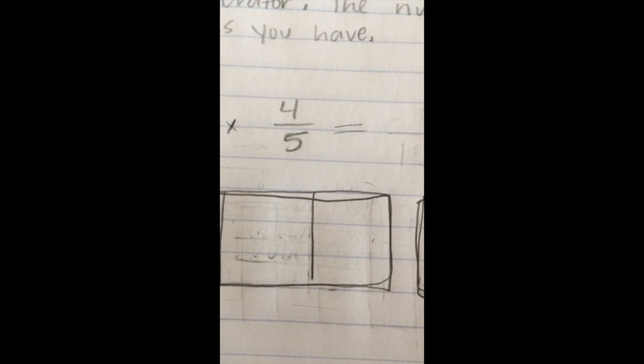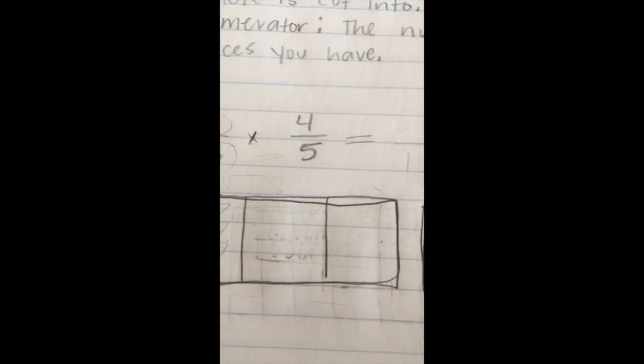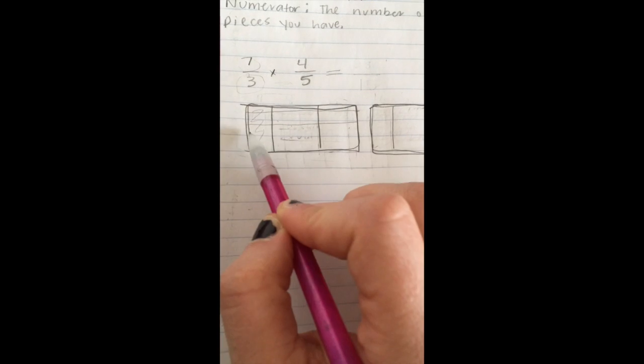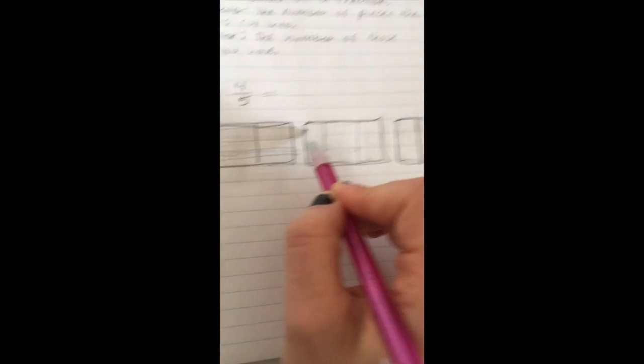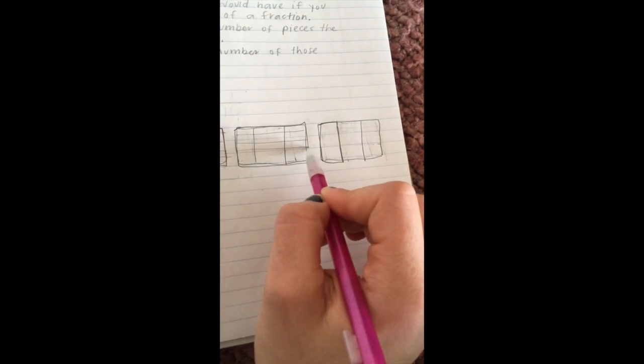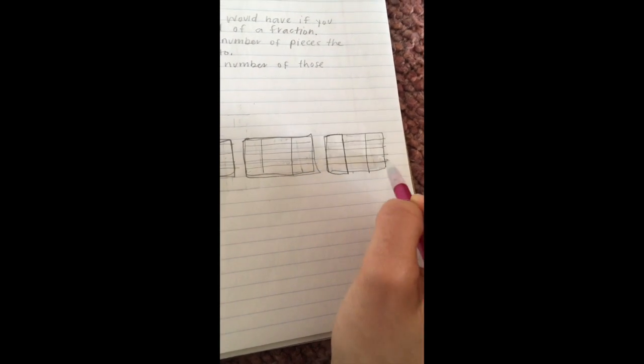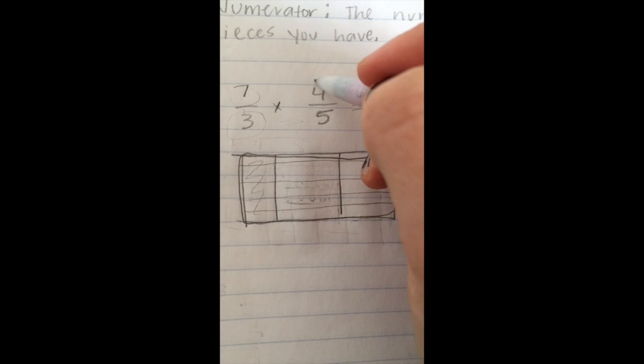Like we paid attention to the denominator in 7/3, we need to pay attention to the denominator in 4/5, which is 5. So if I am multiplying across, right, because the definition says bring a bunch of groups the same size and count them all up, I am going to need to cut the chocolate bar into 5 pieces as well. So I'm going to do that across for all 3 of them. So have 5, 5.